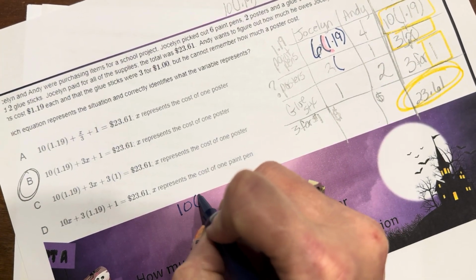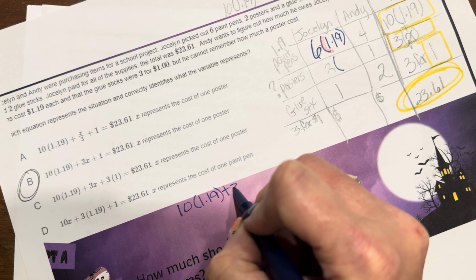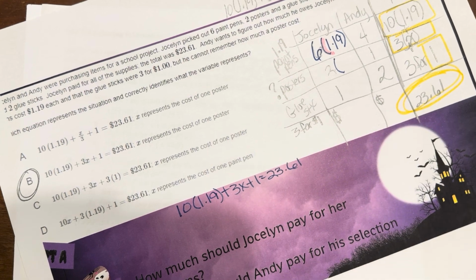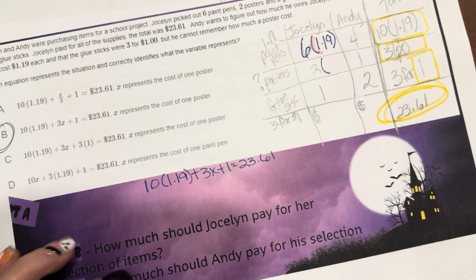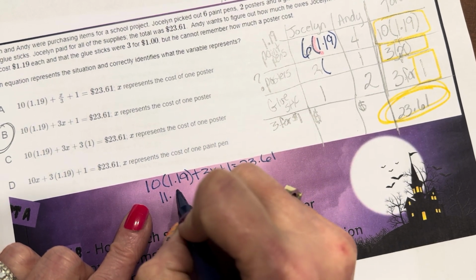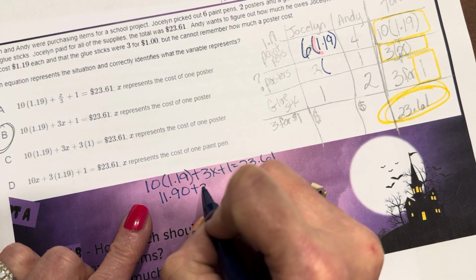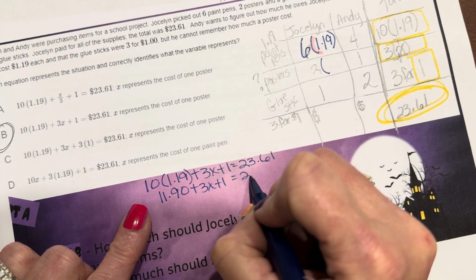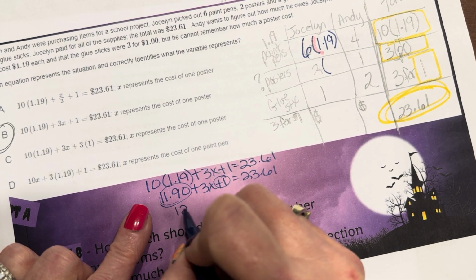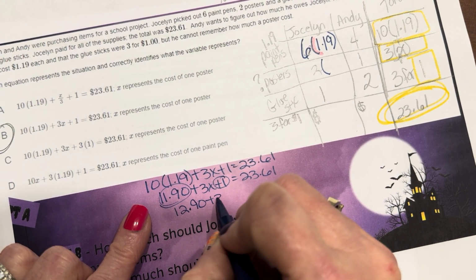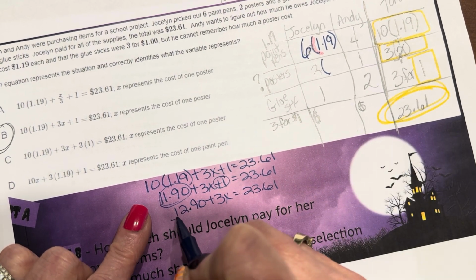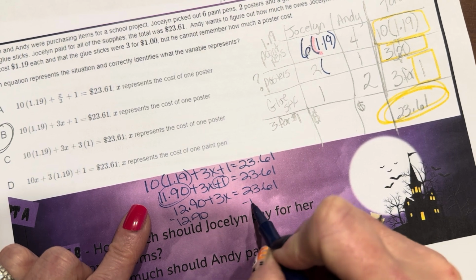So 10 times 1.19 plus 3X plus 1 equals $23.61. Now, it's totally up to you how you decide to do this. This is what I'm going to do. I'm going to work this equation. It's $11.90 plus 3X plus 1 is $23.61. This one and that go together. $12.90 plus 3X equals $23.61. Now I'm going to subtract $12.90 from both sides.